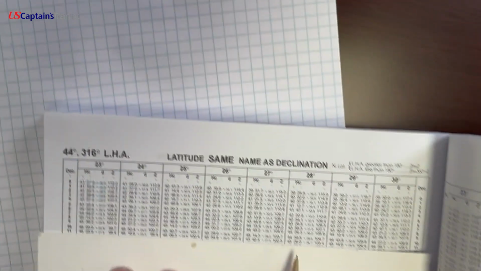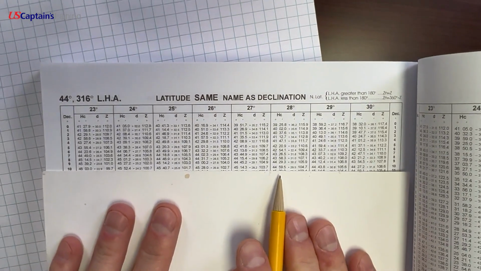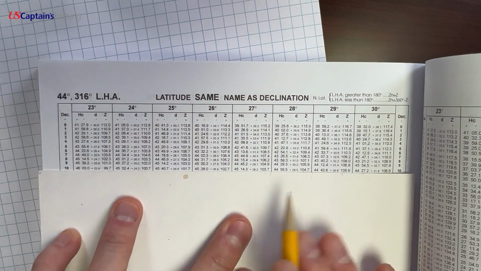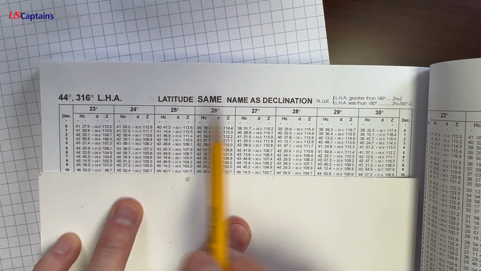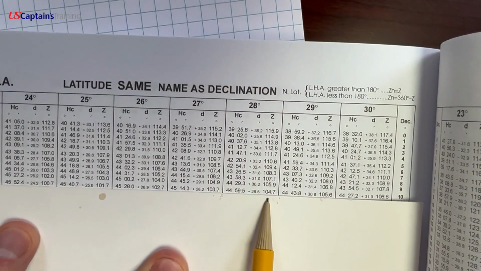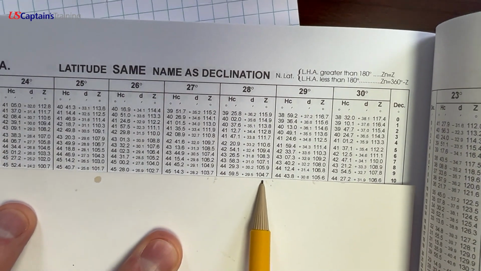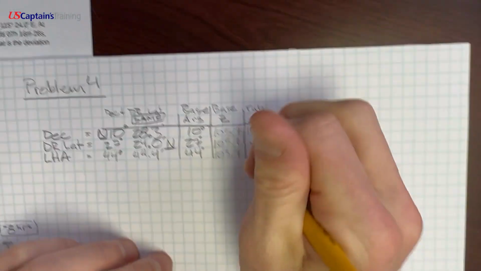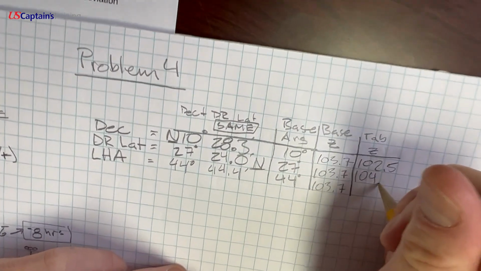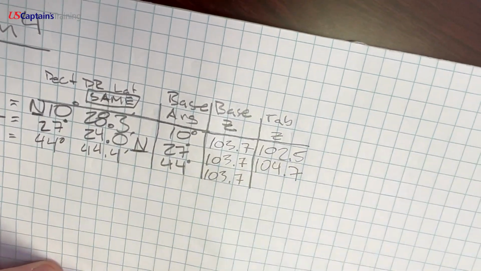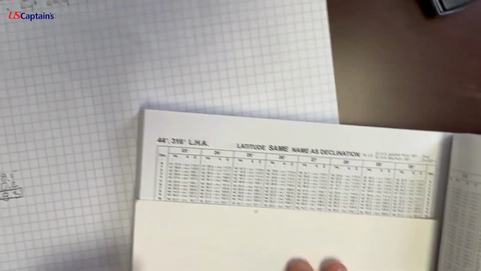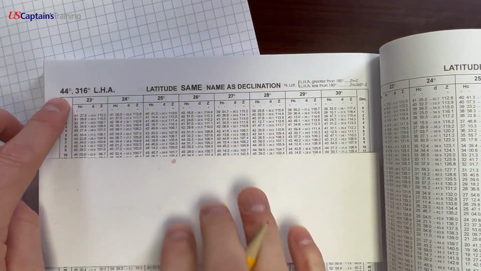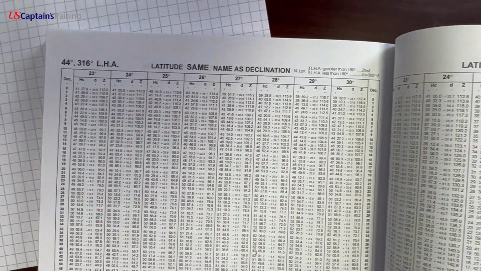Make sure you slide this back up. Here's a place you can mess up. Slide it back up to 10. And now your same 44, 28, 10, 104.7. And now we need to get this LHA to 45.